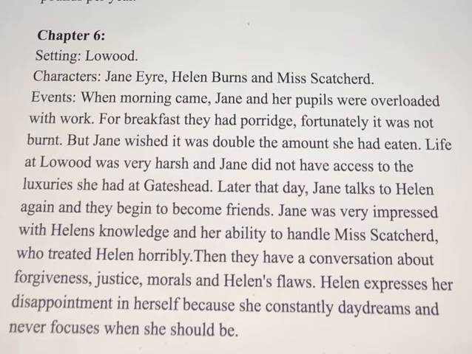So basically, Ellen was a very religious girl who had a lot of faith. And Jane was religious, but she didn't have that faith that Ellen had. Ellen expresses her disappointment in herself because she constantly daydreams and never focuses when she should be. So Ellen has this insecurity about herself because she knows that she could be doing better, but she's not. So that's why Ellen does not feel content with herself.